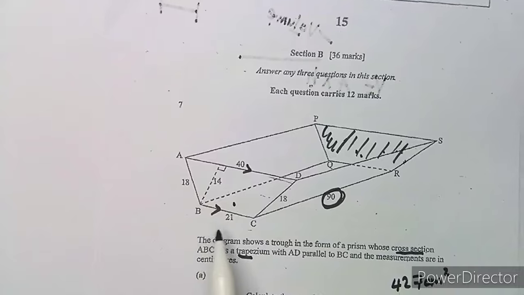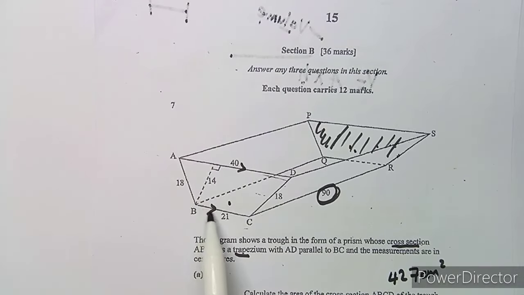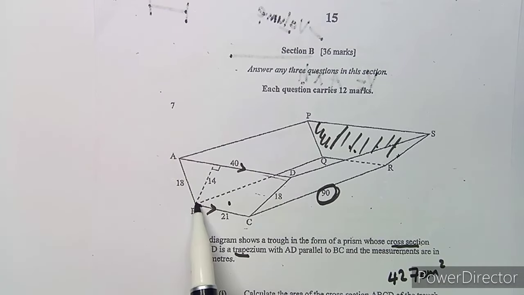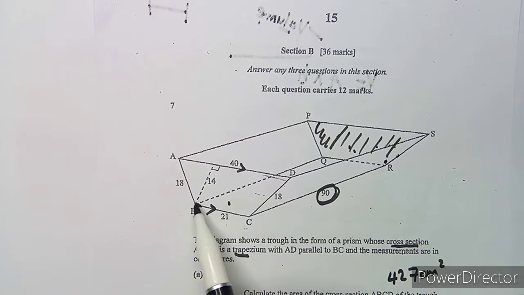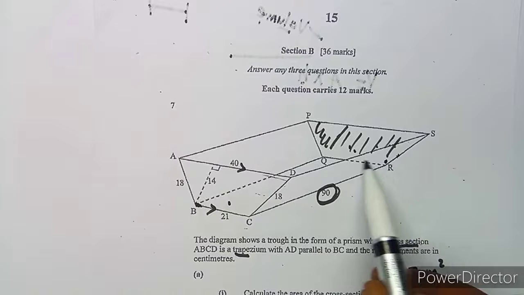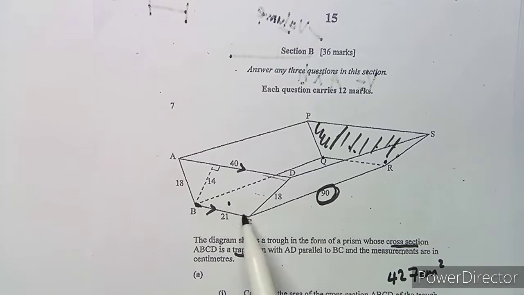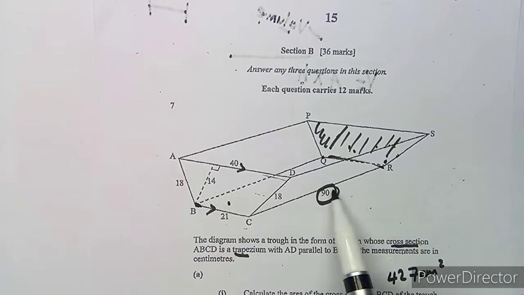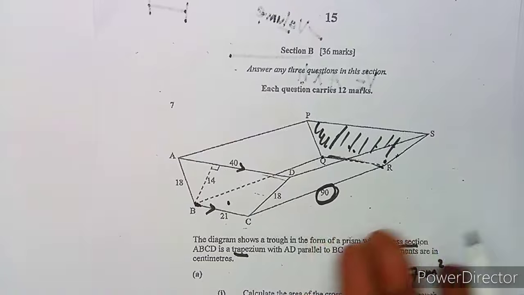I want you to see here on the base there's a rectangle formed by BC, CR, RQ, and QB. We are formulating a rectangle down there. That's a rectangle which is 21 by 90. Definitely it's a trough, so you paint the down part.